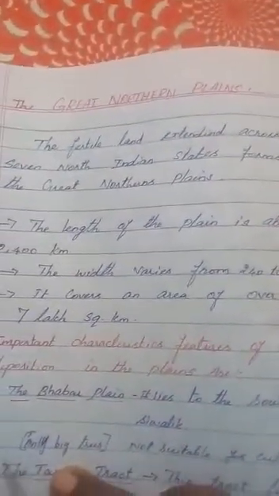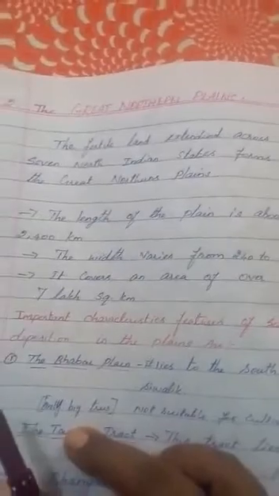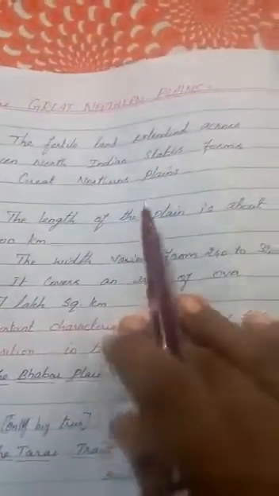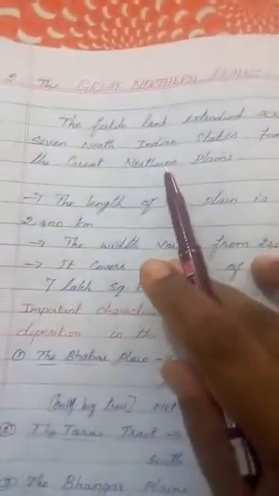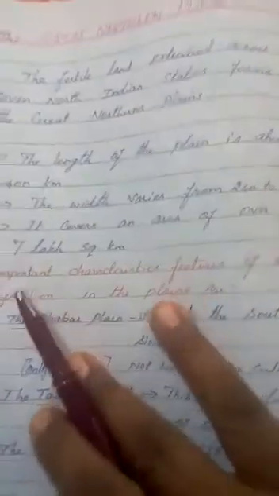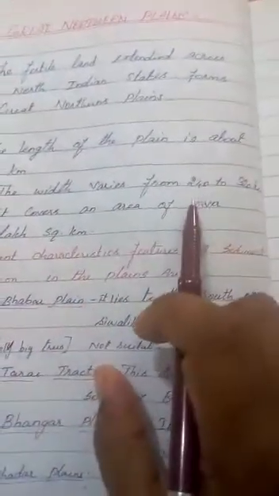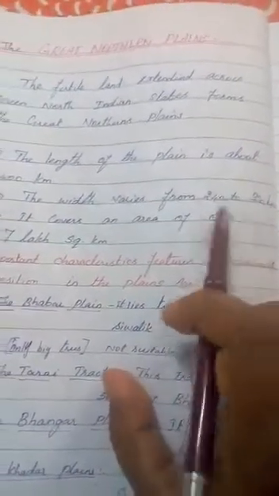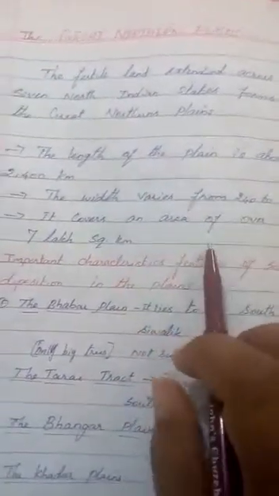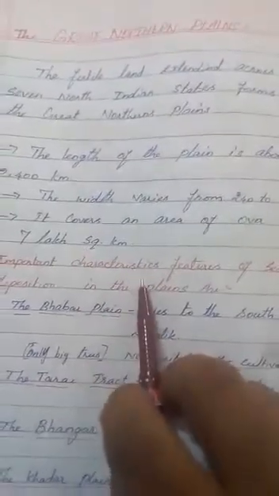And in the Great Northern Plains, the fertile land extends across 7 northern Indian states. The length of the plain is about 2,400 km. The width varies from 240 to 320 km. It covers an area of over 7 lakh square kilometers.